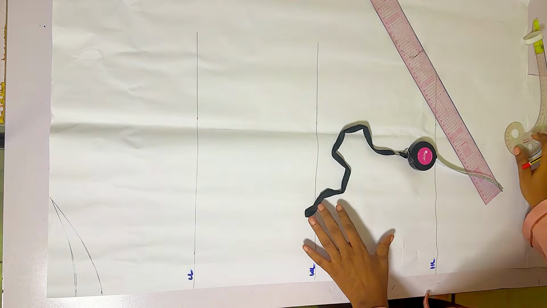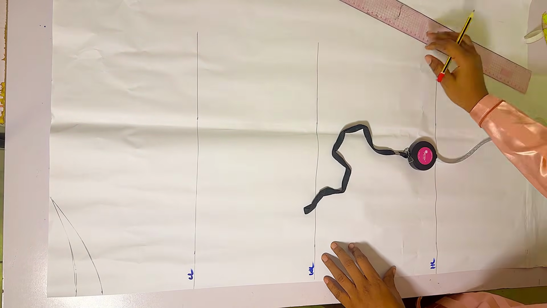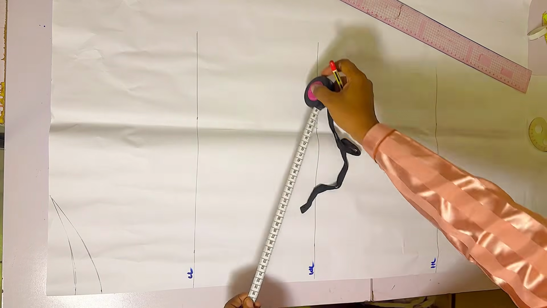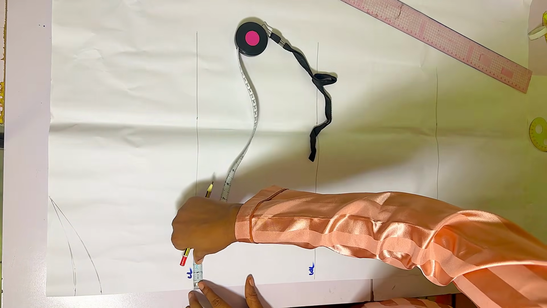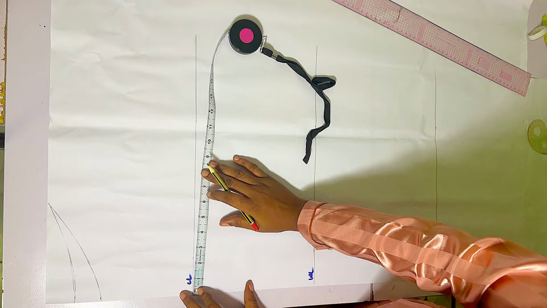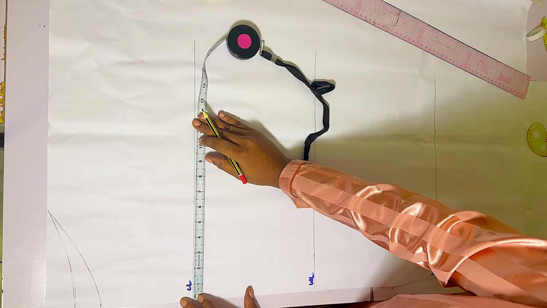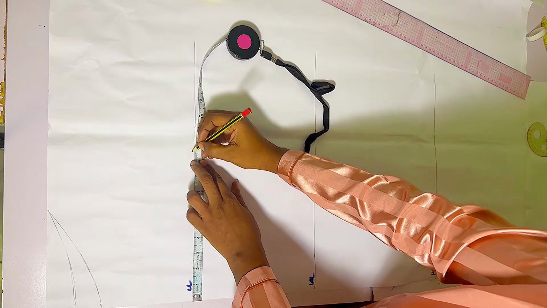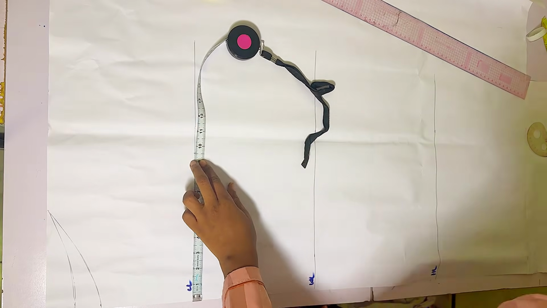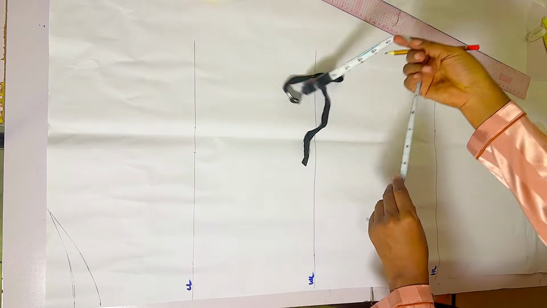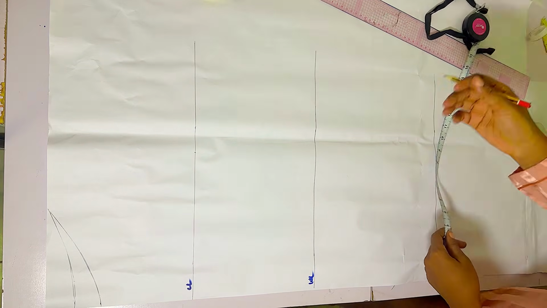Okay, so the next thing I'm going to do is to get my round measurement. Starting with my chest line, I'm going to take my round bust measurement divided by 4. In my case I have 9.5 inches. I'm going to put that down, and then on the waist, there's really no need to put down your waist measurement, since this is going to be an A-line dress and it's going to be a free dress.